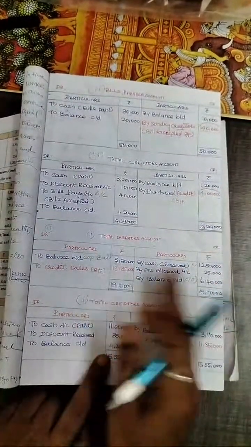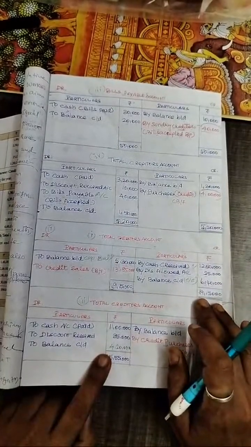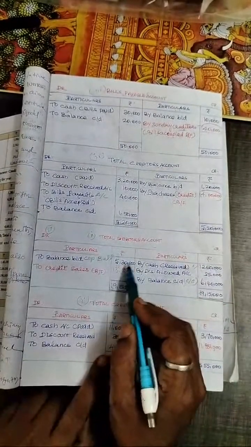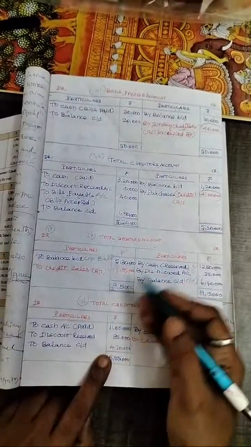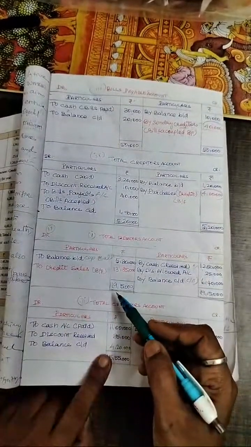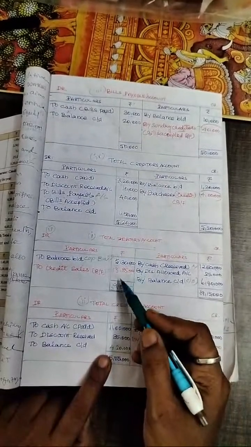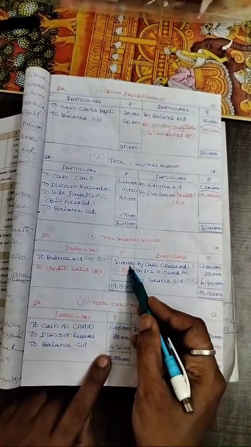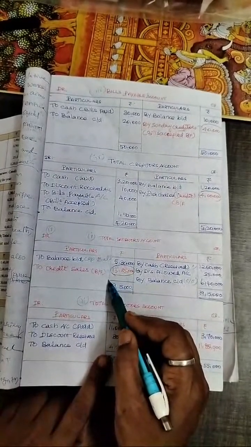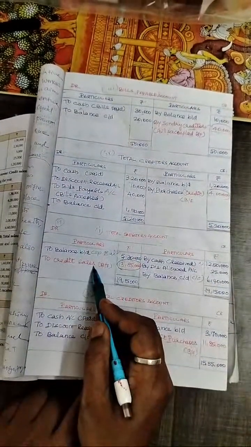After you enter the total, what you have to do? We have to find out the difference between debit and credit. So listen. Credit side we find the total, that is 19,15,000 rupees. Then debit side total is how much rupees? 5,30,000 rupees. We need to find out the difference between debtor and creditor side. So for that we have to subtract 5,30,000 from 19,15,000 rupees. We will get 13,85,000 rupees. This is called credit sales. This is the balancing figure. So from the total debtors account we find the credit sales.